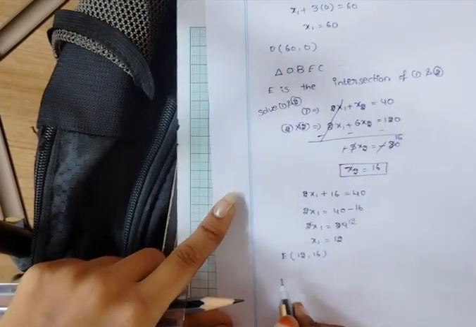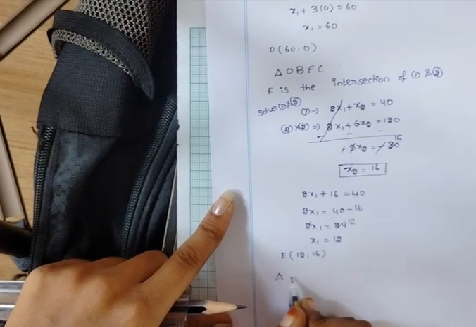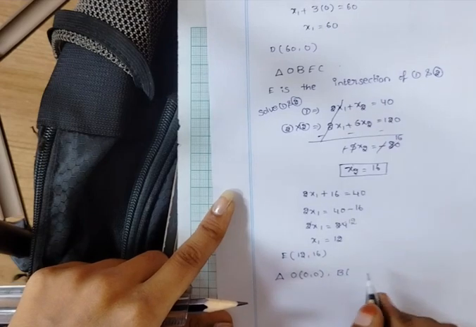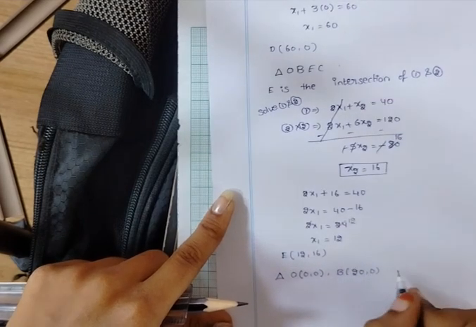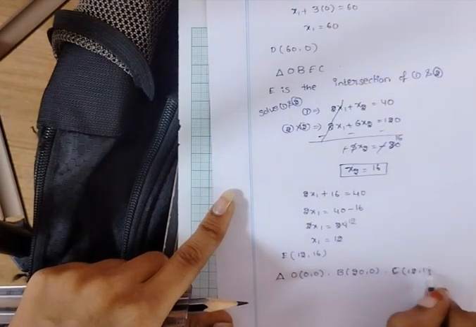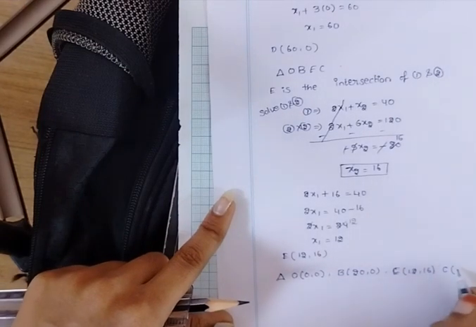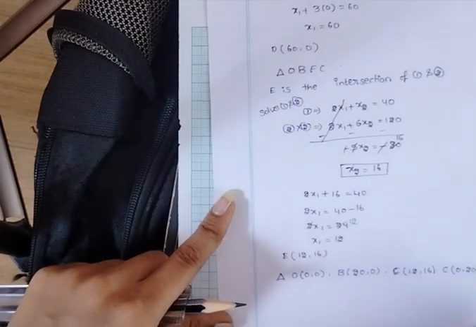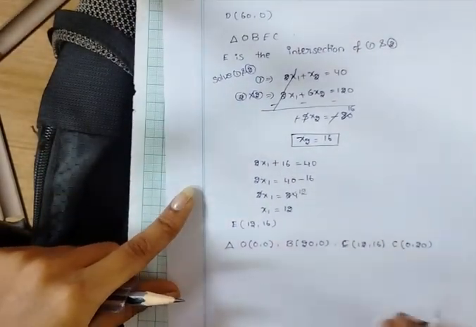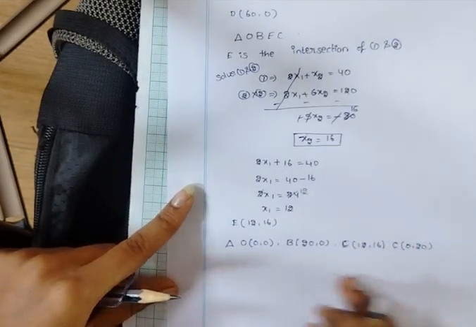So we got 4 points. O 0 comma 0, B 20 comma 0, E 12 comma 16, and C 0 comma 20. So for the maximization Z value, we substitute these 4 points in the maximization Z equation.